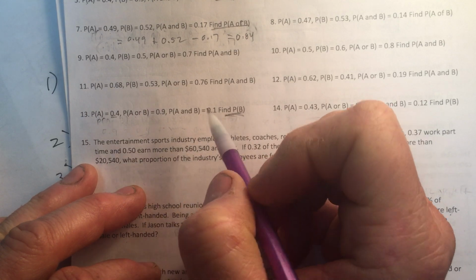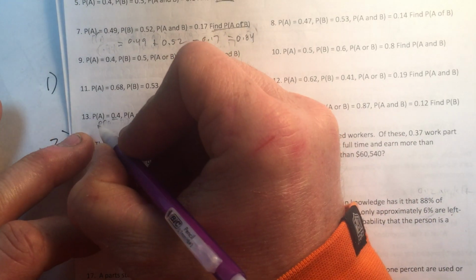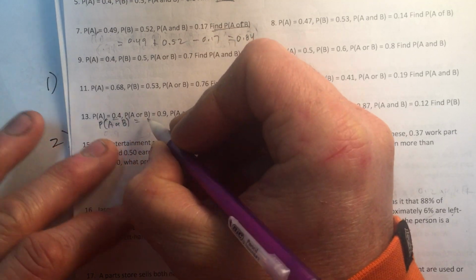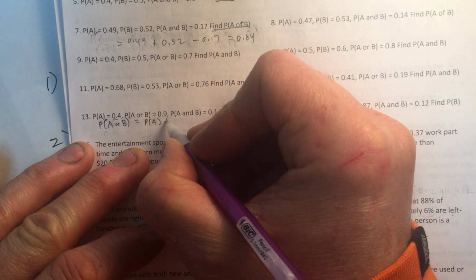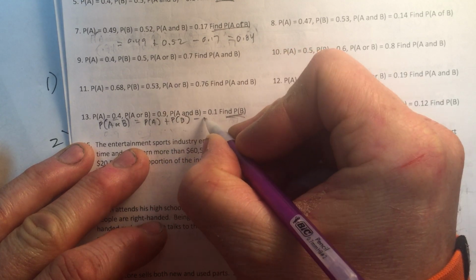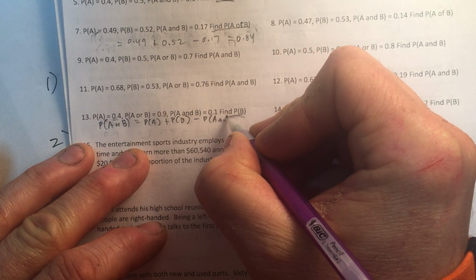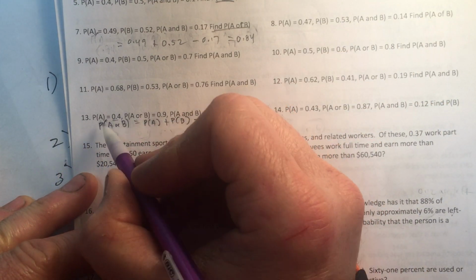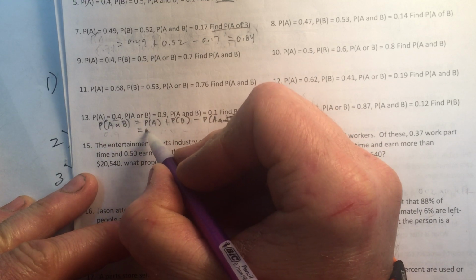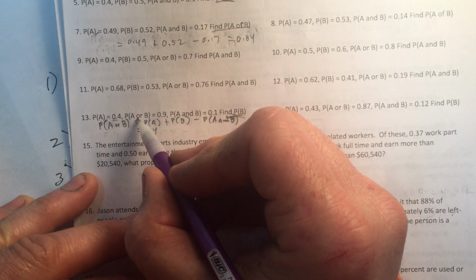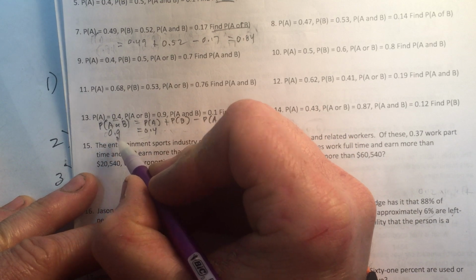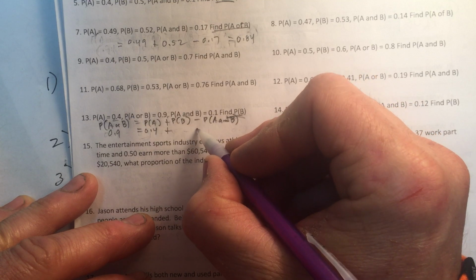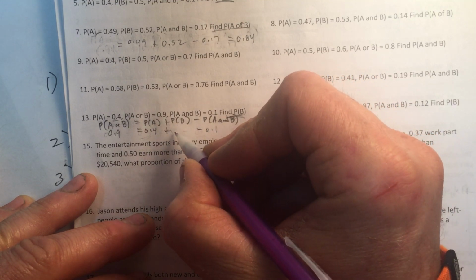All right, now find the probability of B. So if you use your equation here, probability of A or B equals probability of A plus probability of B minus probability of A and B. If you put everything in, the probability of A is 0.4, so right here, this is 0.4. Probability of A or B is 0.9 over here. Probability of A and B is 0.1. But right here, we don't know this.